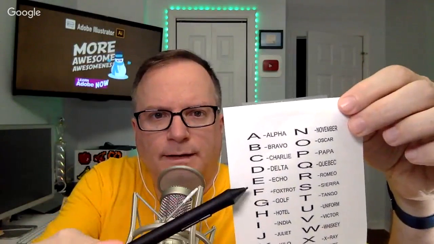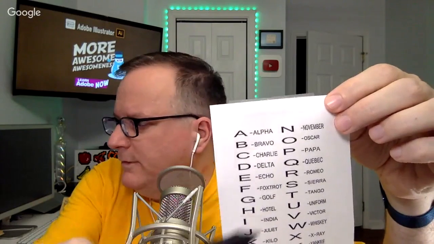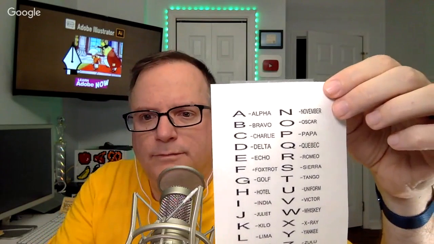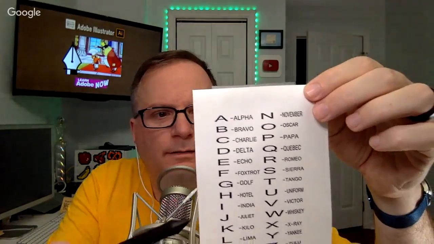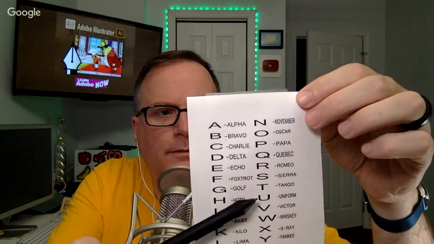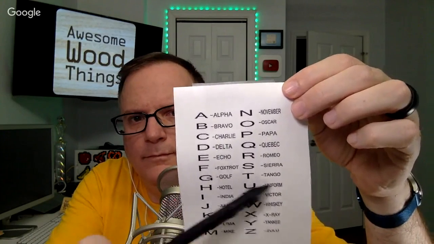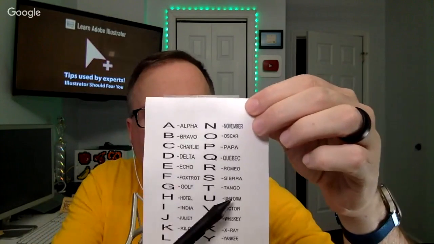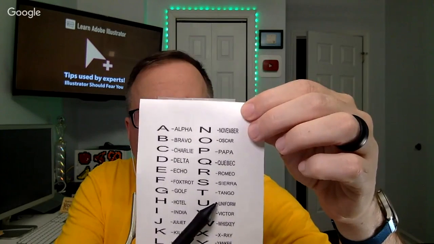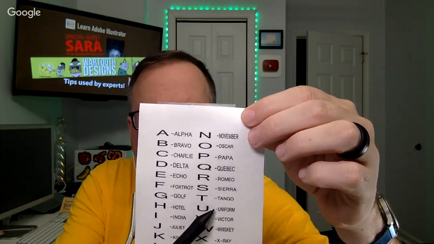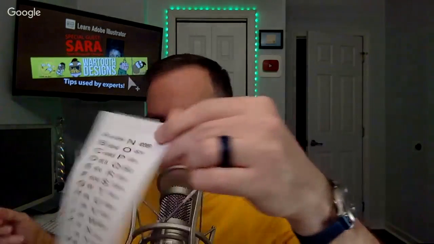The sheet says E Echo. And what was the other discrepancy? Umbrella? Uniform. Uniform might be a better word because it actually sounds like the letter U. Uniform instead of umbrella. There you go.